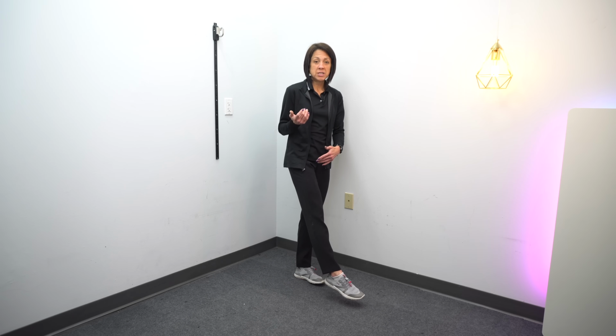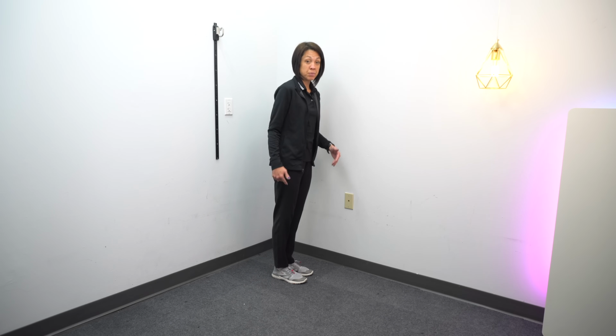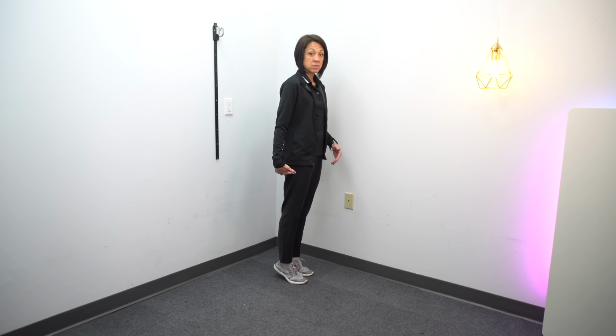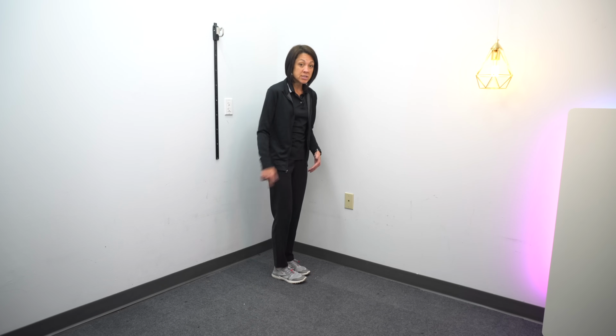So what are some reasons why a leg might appear like it's too long? One reason is your foot is pointed. So if your foot is pointed at all, that means that leg goes from being here to, when your foot's pointed, being here. Your brain knows that.